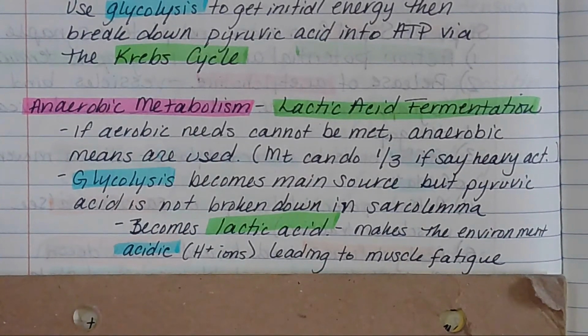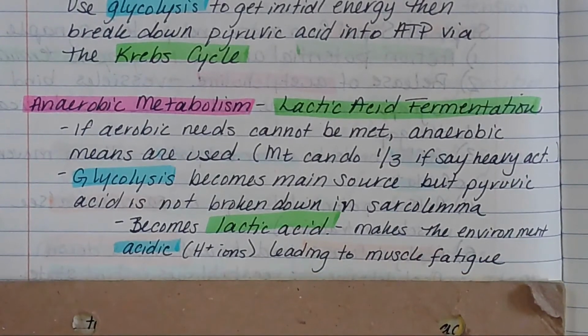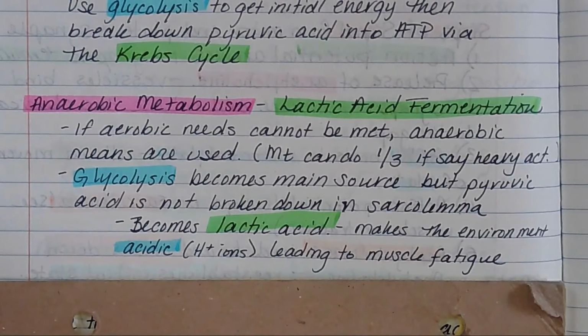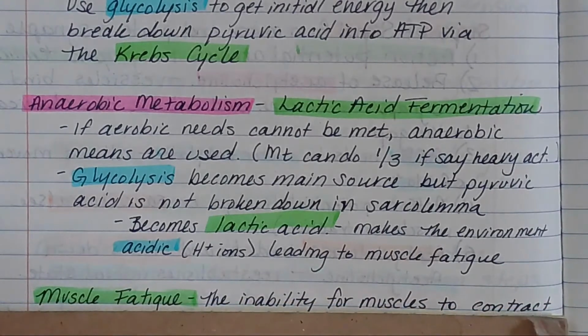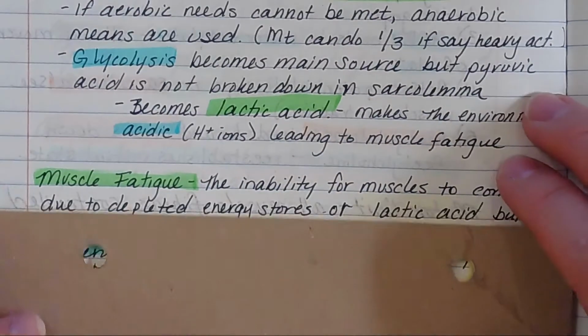This is why your muscles, after you sprint for a little bit, start to feel really sore, right? Or they feel sore several days after, because you have this buildup of lactic acid that takes time for your body to break down. It's not a very quick recovery process. It requires a lot of extra oxygen. It requires rest in order for your body to kind of even back out what's going on inside the cells. So this can lead to muscle fatigue.